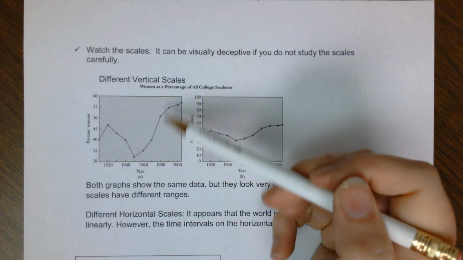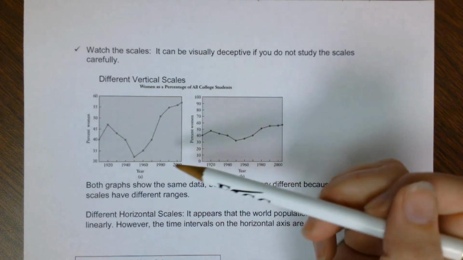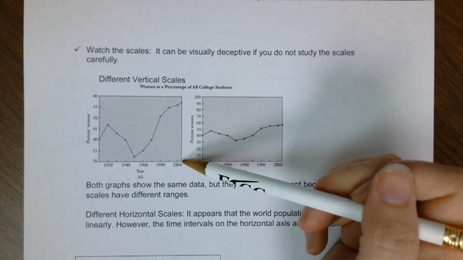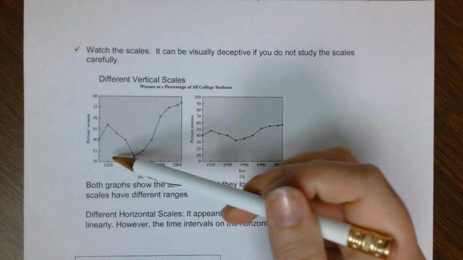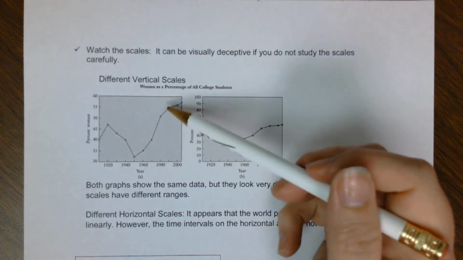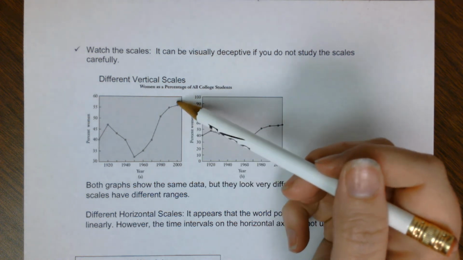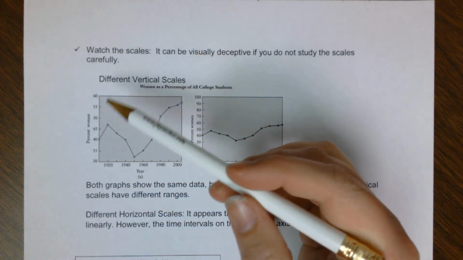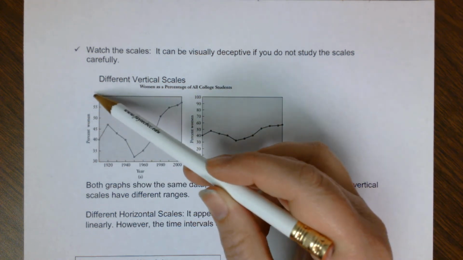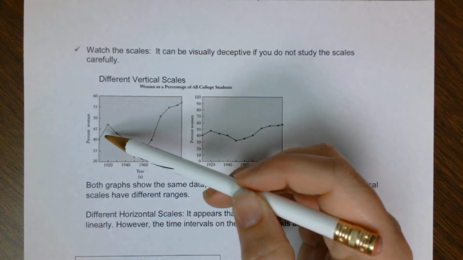Now, if we look at this graph here, between 1910 to a little over 2000, it looks like the number of women in college is varying a lot, because it starts here, goes all the way down, and all the way up to the top of the graph. But if we look at the scale, this is only between 30 and 60%. So this is like a zoomed in part of the graph.